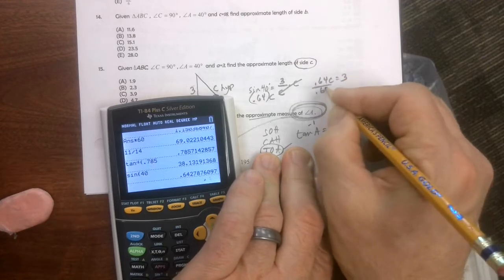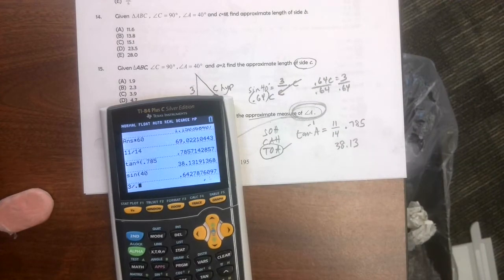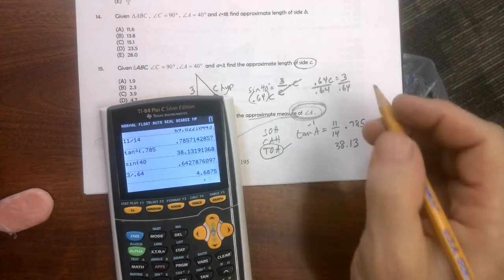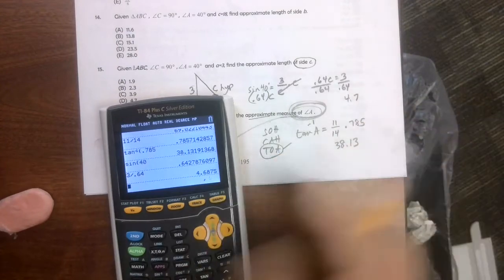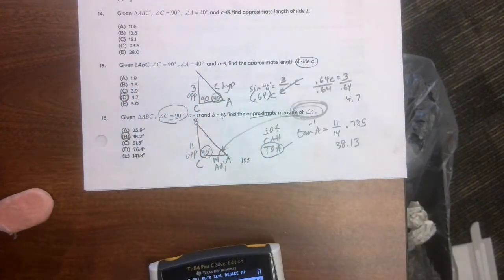So I'm going to divide by 0.64. 3 divided by 0.64 is 4.7, we'll call it. And it looks like it's letter D.